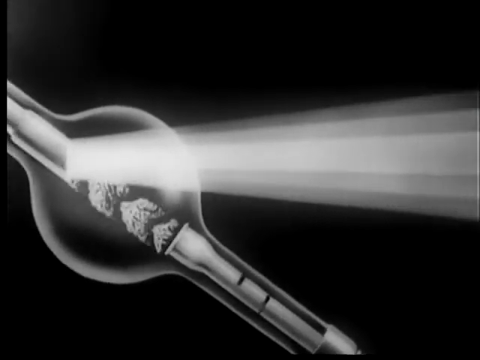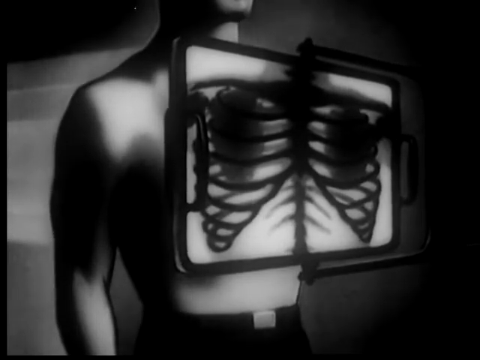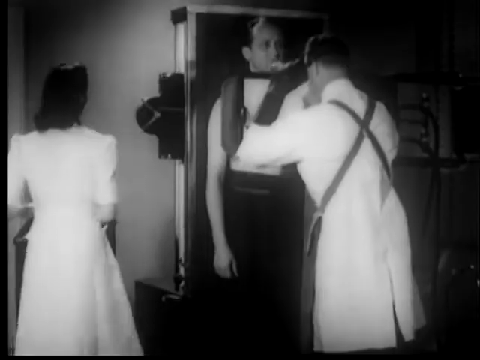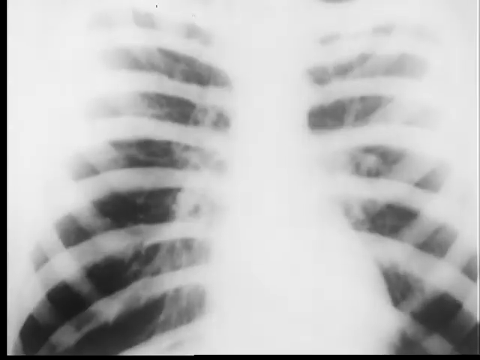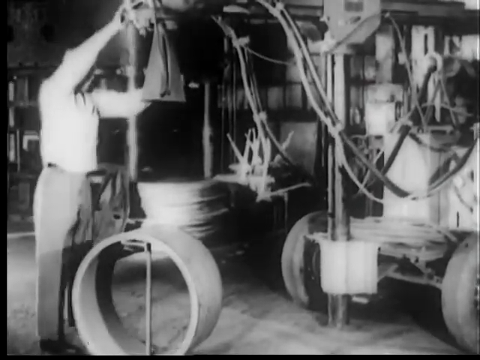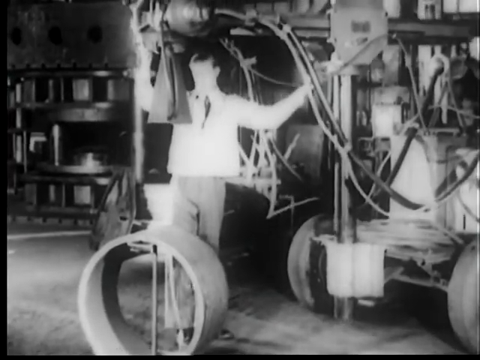These high-frequency waves do three useful things: penetrate, excite fluorescence, or affect photographic plates. As a result, doctors can now study human internal organs by means of the fluoroscope. Or by means of radiography, they can photograph them. Industrial X-ray today is also playing a vital role, detecting porosities and fissures in welded metal seams, examining heavy castings for invisible internal weaknesses.